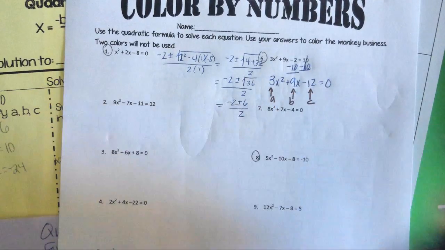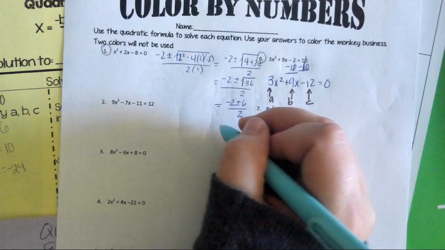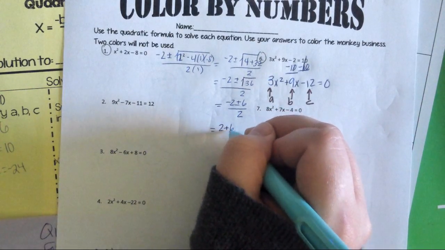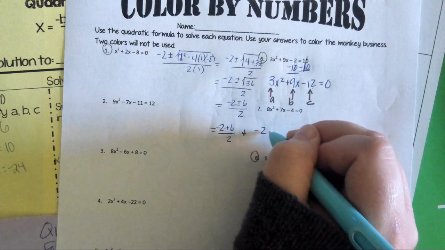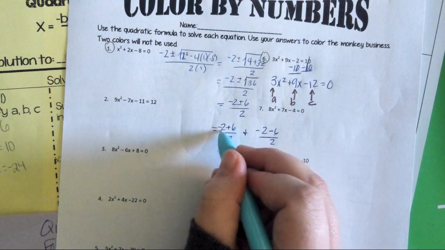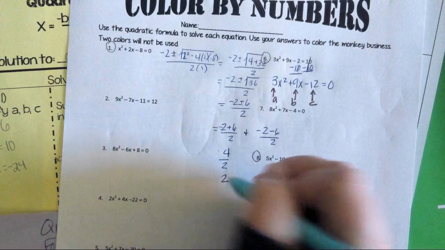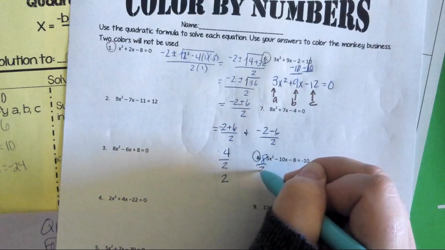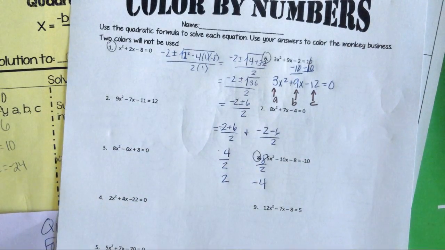So you got negative 2 plus or minus 6 over 2. Solve. So you did negative 2 plus 6 over 2 and negative 2 minus 6 over 2. So 6 minus 2 is 4, so 4 over 2, which is just 2. Negative 8 over 2 is just negative 4. Keep going. Combine the like terms in the numerator.